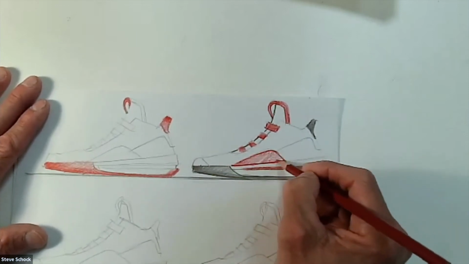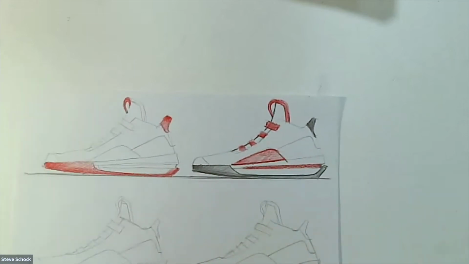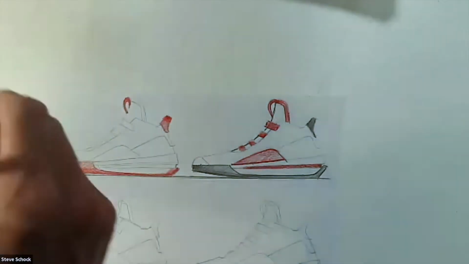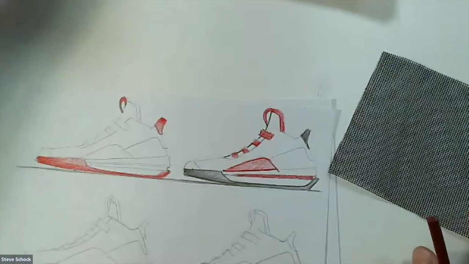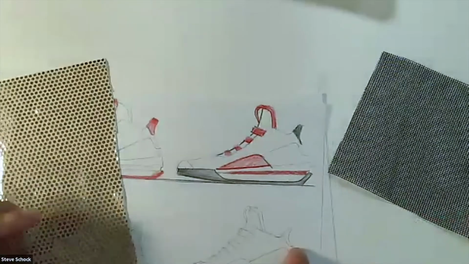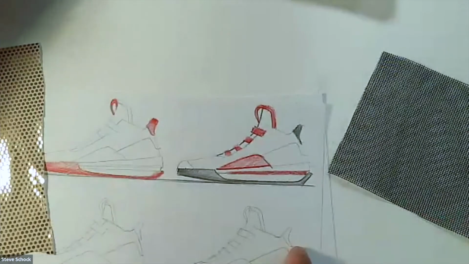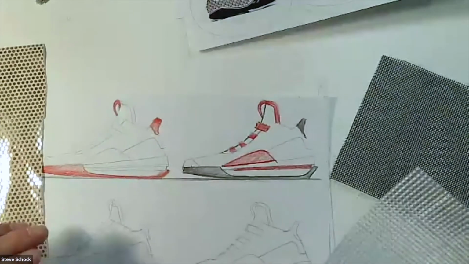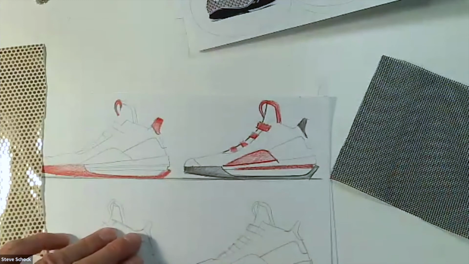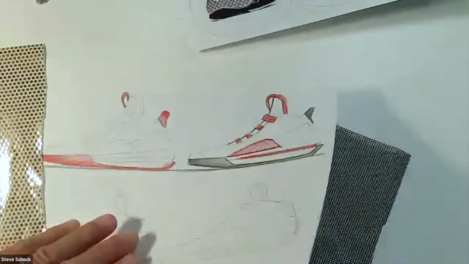And then what I have with me today are some textures. So some different textures. And I've got these at Joann Fabrics. So these you can use underneath the paper to create kind of a textural pattern. Let's see if it works.